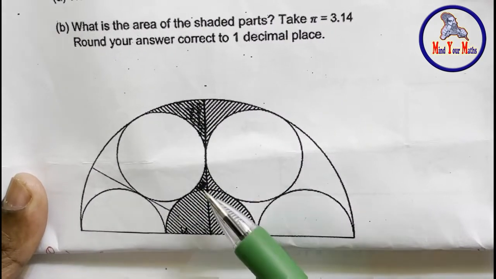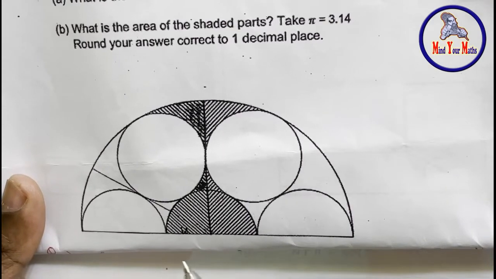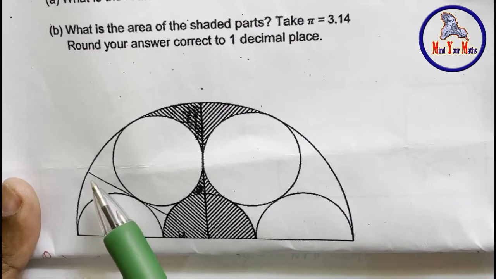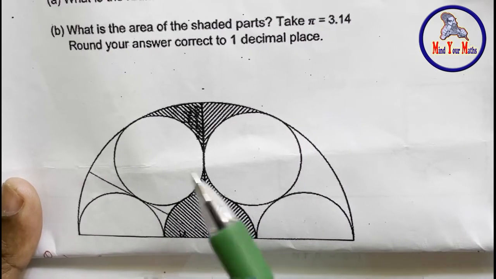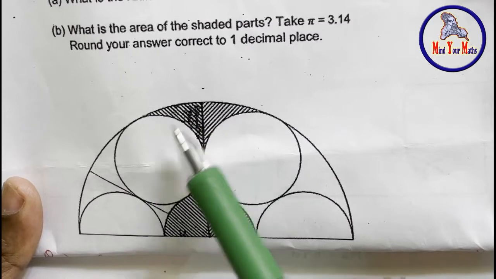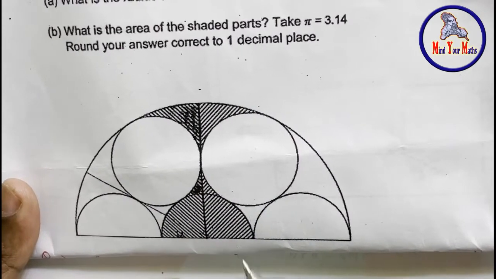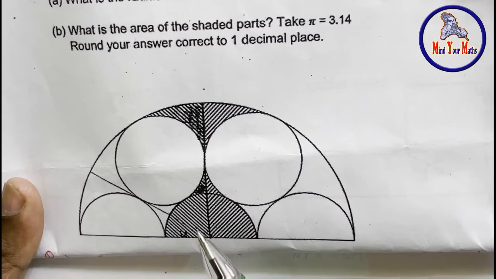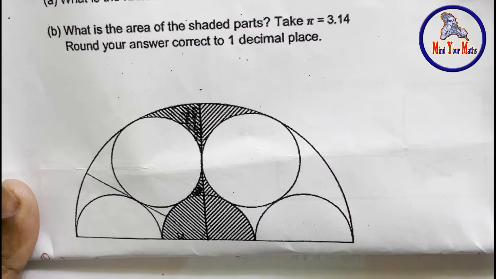Now to find the area of the shaded part, let's plan how we are going to do it. From the big semicircle, if you subtract the area of these 2 small circles and these 3 semicircles, you will find the area for all these 3 gaps. And then whatever you get after subtracting, if you divide that by 3, you will find the area for 1 gap, because only 1 gap is shaded here. And then you just need to add this small circle's area again with that gap's area. That is what is shaded. Got it?